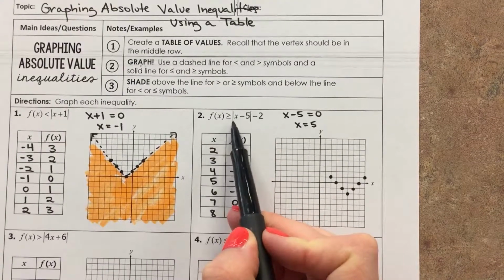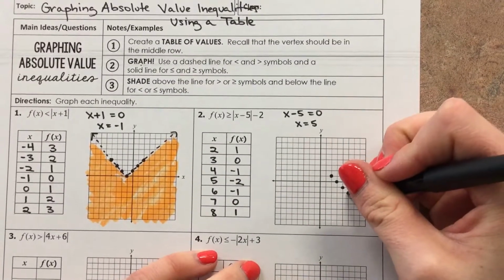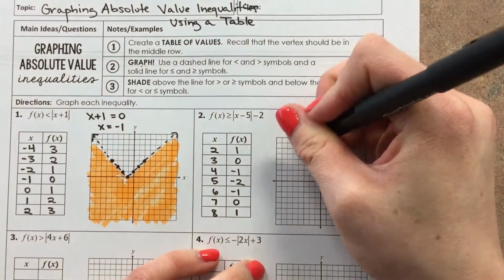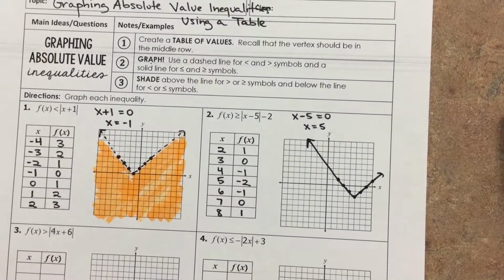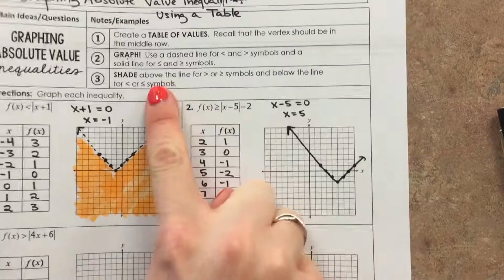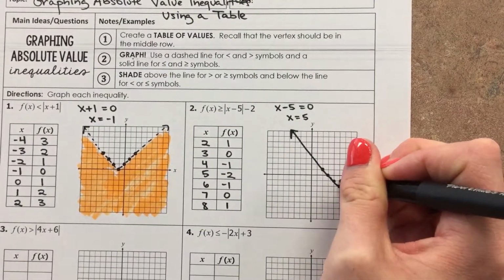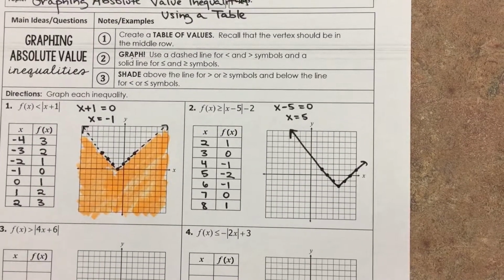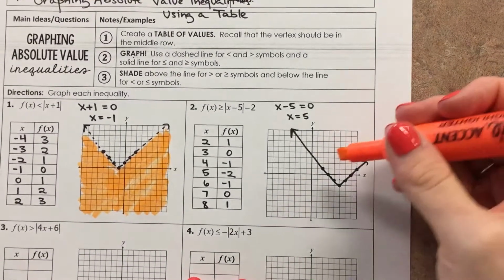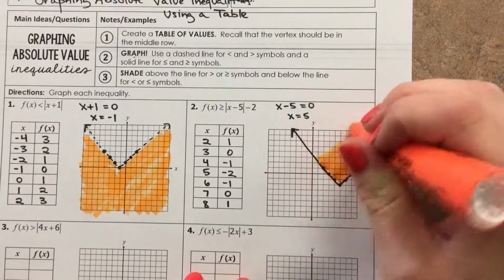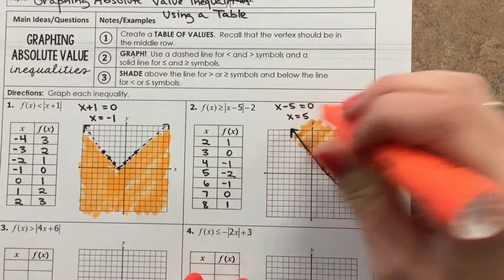Step 2 says because this has the or equal to, that this will be a solid line. So solid line for that V-shaped curve. And then this is a greater than. So step 3 says shade above the line. So kind of look at where the vertex is. If you go up from there, that puts us inside of the V-shape. So kind of like above it and inside of it. So this region right here is what you will end up shading for number 2.